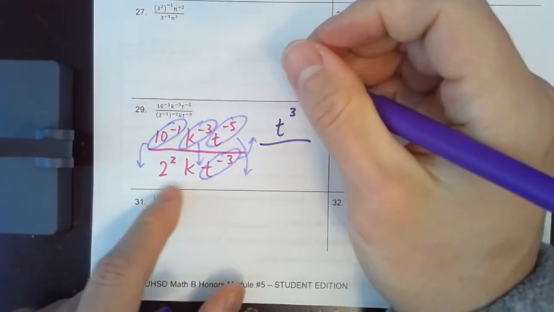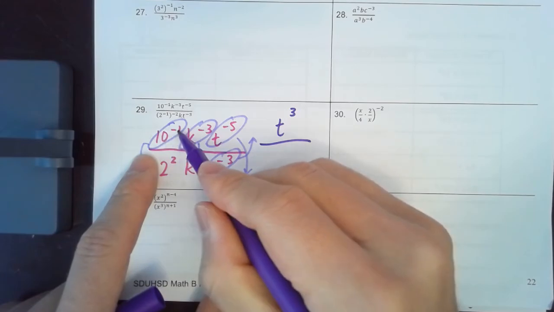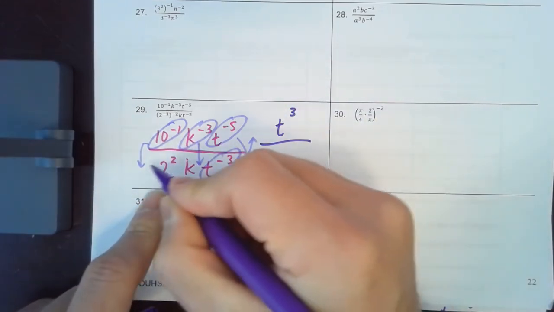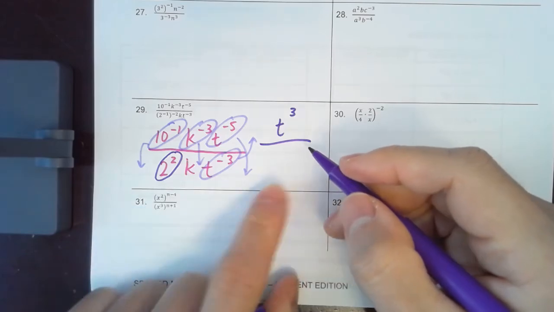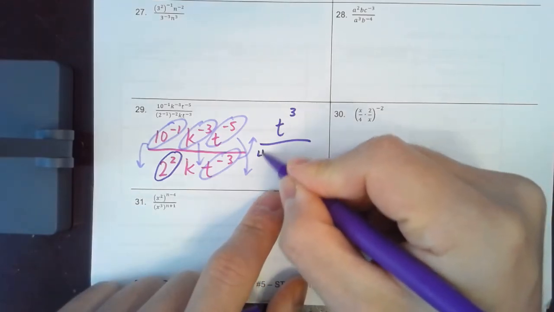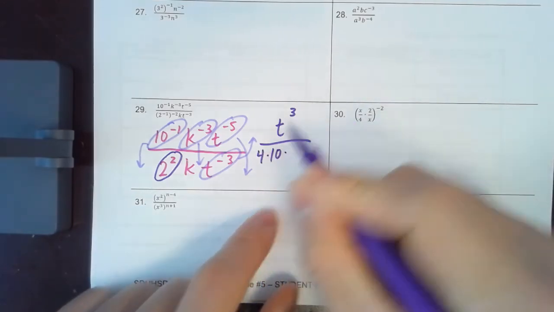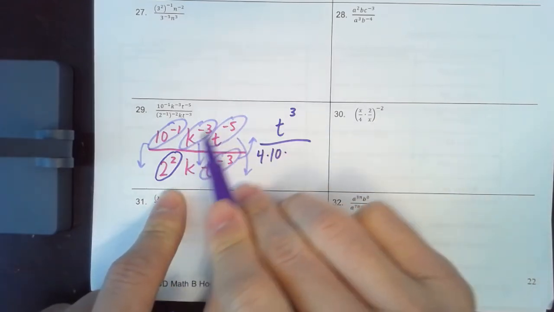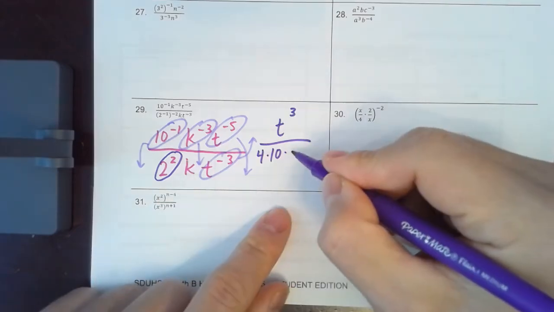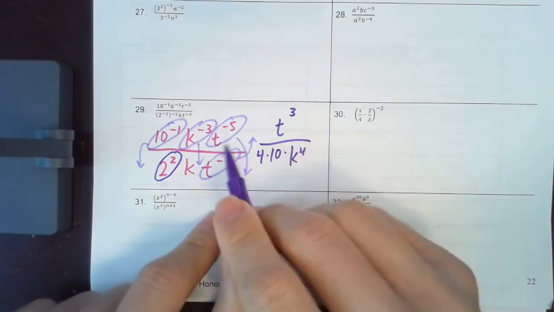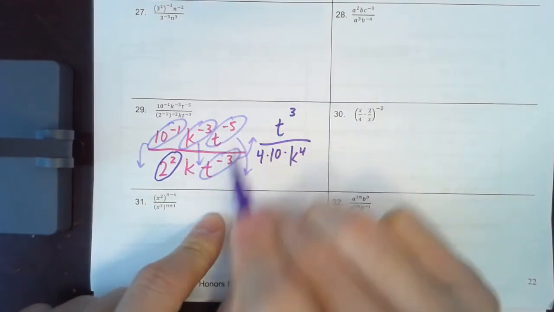So let's calculate. 10 to the 1 power is 10. There's also a 2 squared, which is 4, right? So it's really just 4 times 10. And then I have k cubed that switched from the top to the bottom, k cubed and k is going to be k to the 4. And then t to the 5 switched to the bottom.